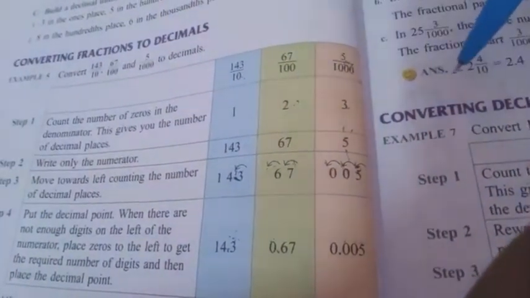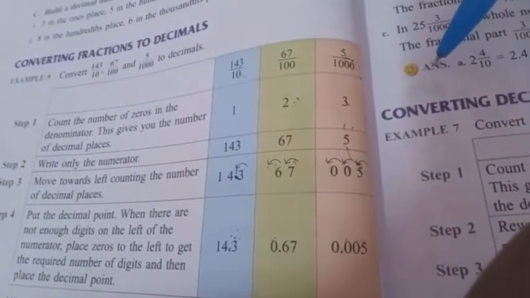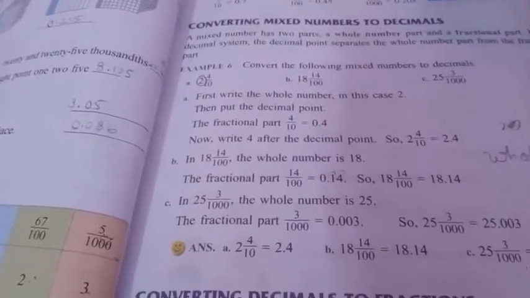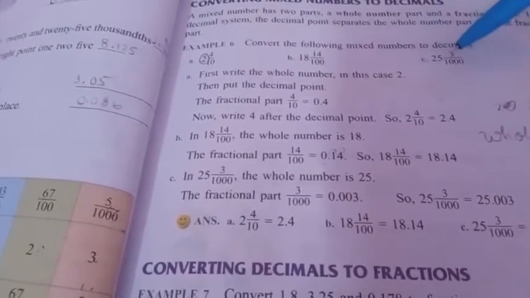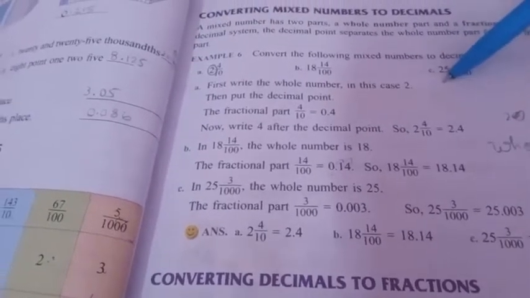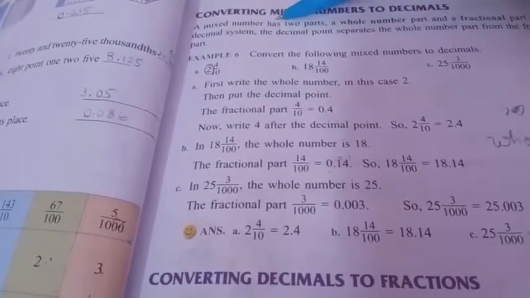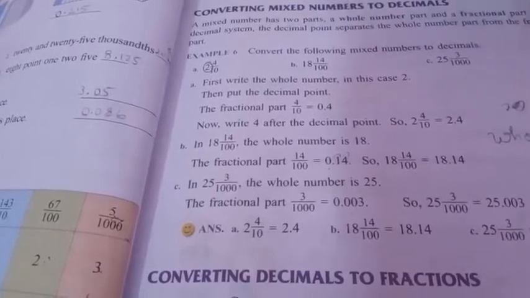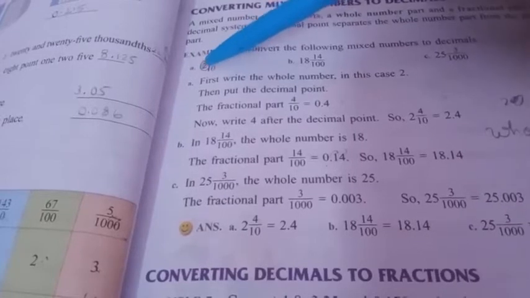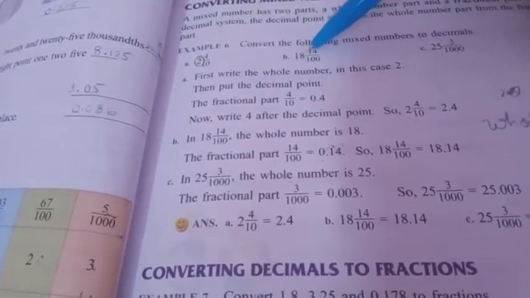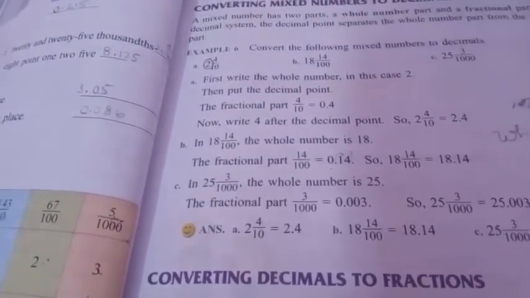Next we will understand how to convert mixed numbers to decimal numbers. This mixed number also has rules and regulations to follow. See, a mixed number has two parts. What does a mixed number mean? See here, not only a fraction, an extra number is given on the side. If it is like this, it is called a mixed number.